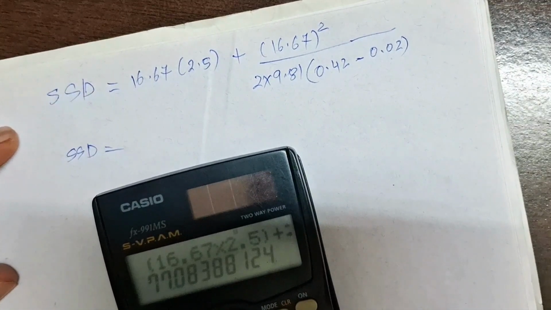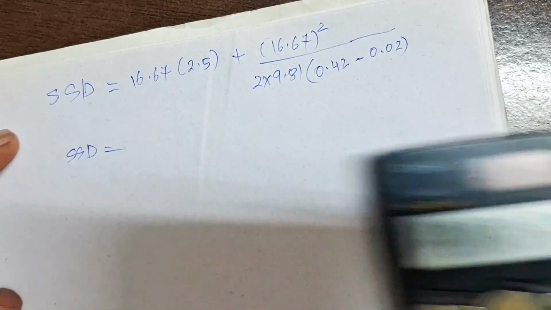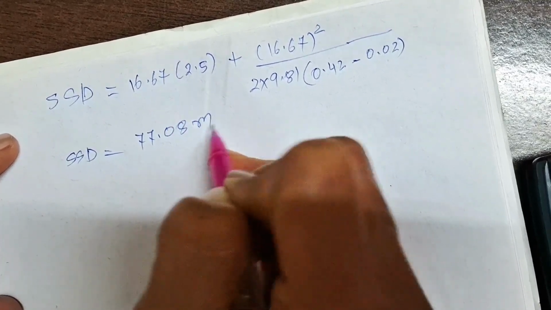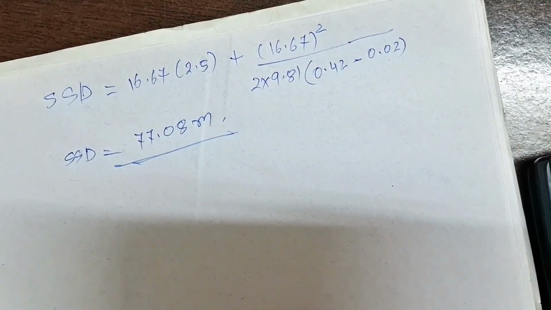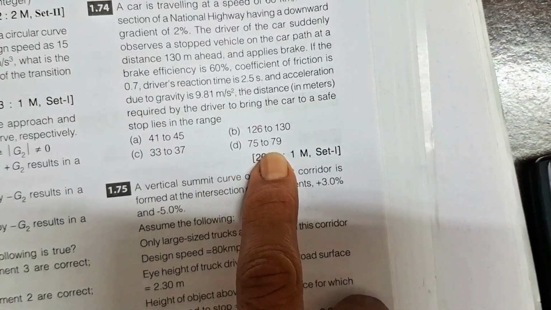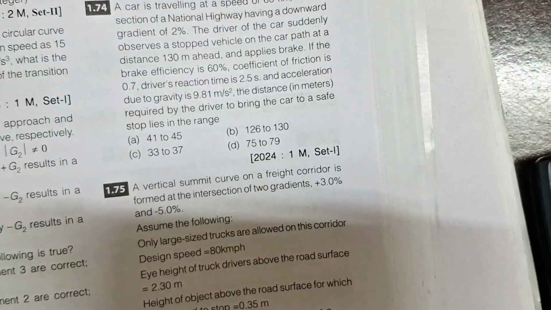So the answer is 77.08 meter. We can see it is in the range of 75 to 79. So the answer is D. Okay, thank you very much.